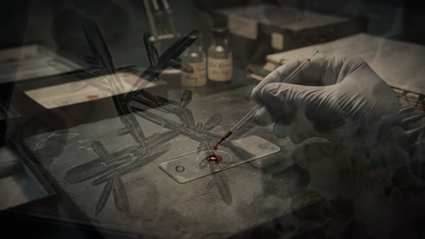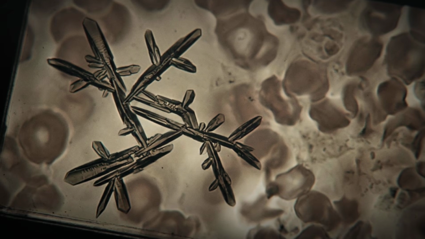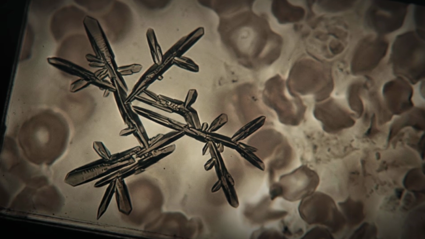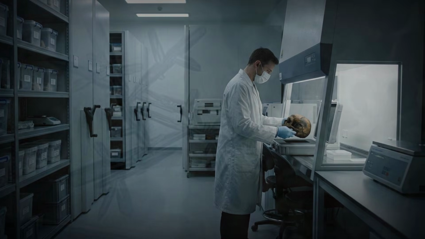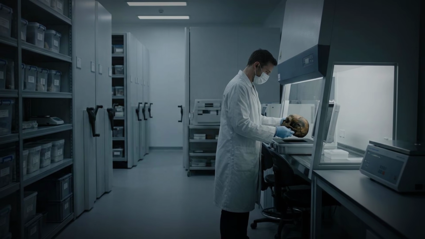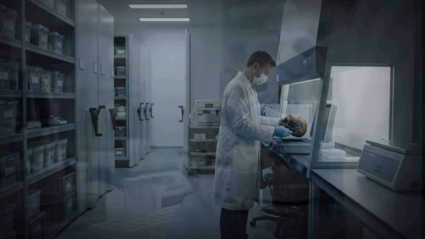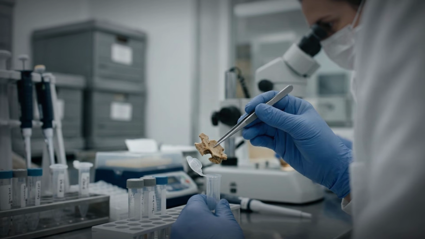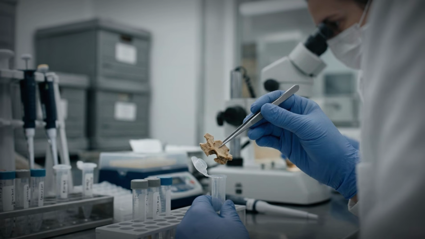An O negative person is not automatically from one region. A B positive person is not automatically from Asia. An A positive person is not automatically European. An AB negative person is not carrying a secret identity. One marker is too small.